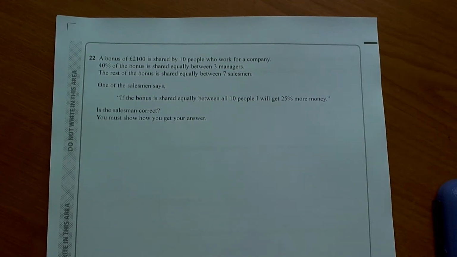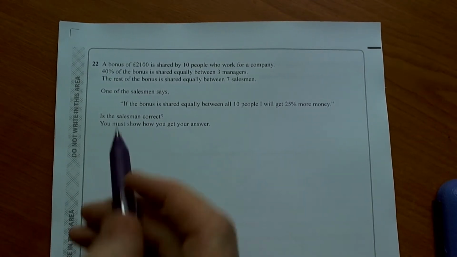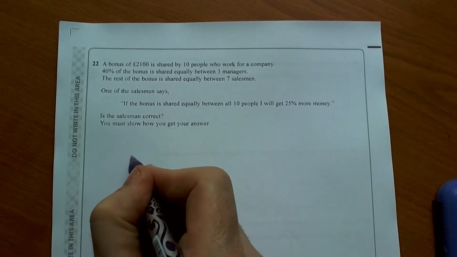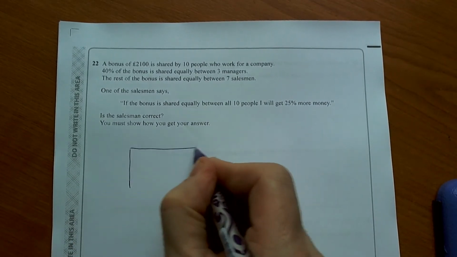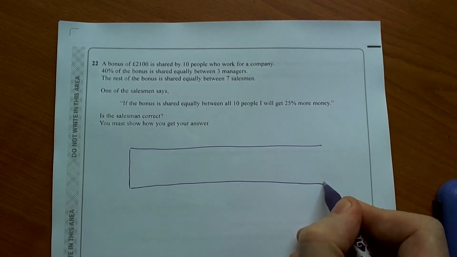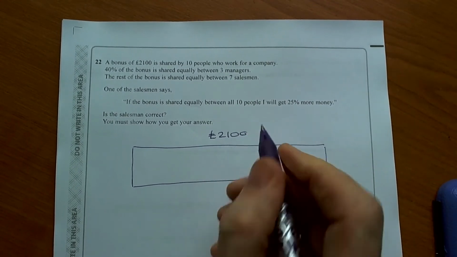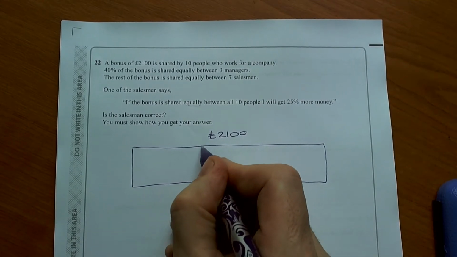And question 22 is a 5-mark question. There's quite a bit of work to do in this type of question. So just work your way through the question and you'll start to pick up marks. So I'm going to draw a quick sketch to show you what we've got to start. So it says a bonus of £2,100. It's shared between 10 people.